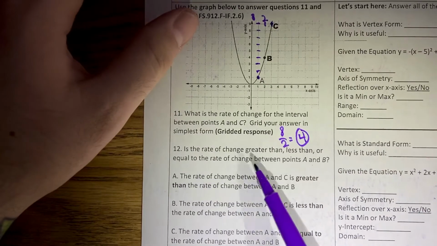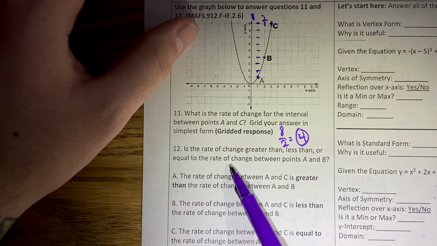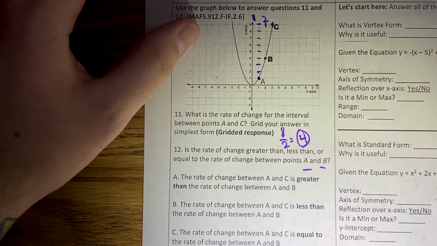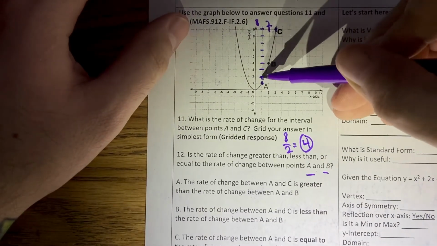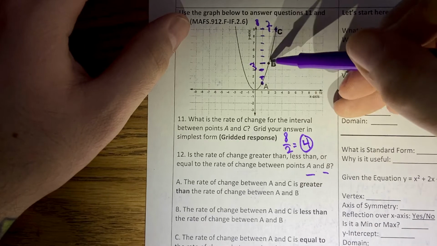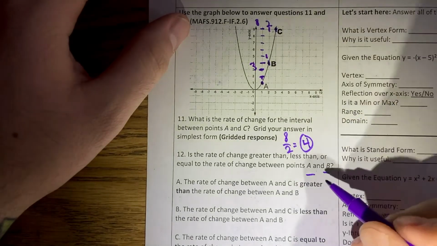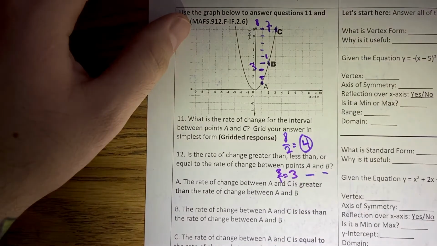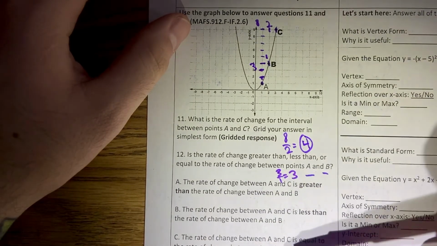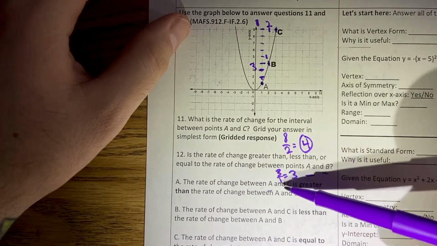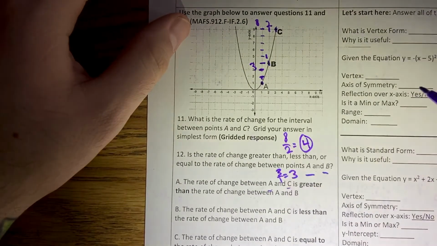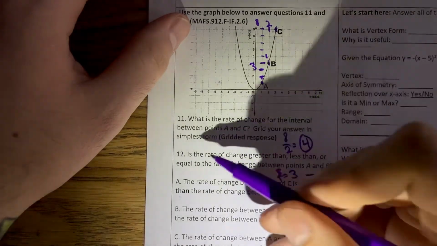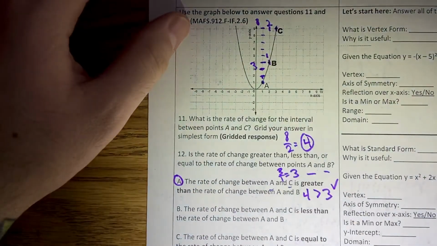So number 12, is the rate of change greater than, less than, or equal to the rate of change between points A and B? So now I need to find between A and B. To get from A to B, I go up 1, 2, 3, up 3. To go to B, I go over 1. So my rate of change is 3 over 1, which is just 3, right? So let's look at the answer choices. A says the rate of change between A and C is greater than the rate of change between A and B. Well, is 4 greater than 3? Yeah. So A would be the correct answer.